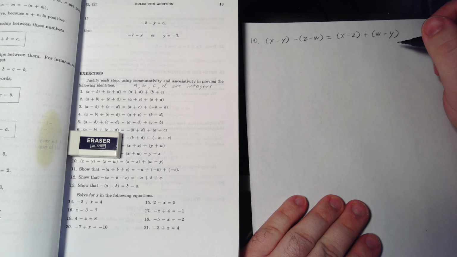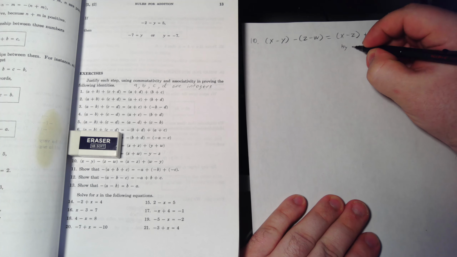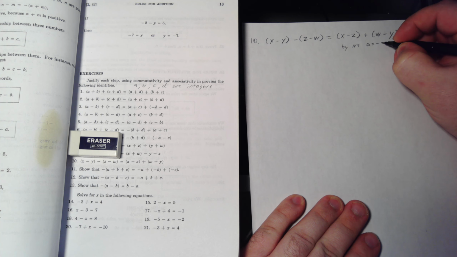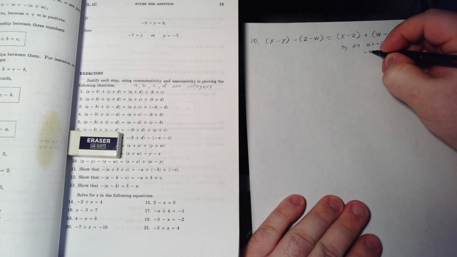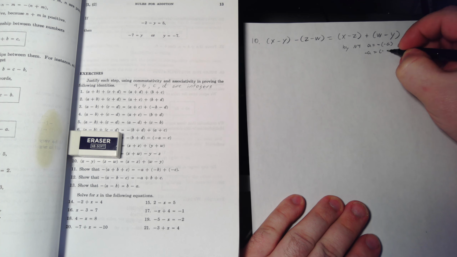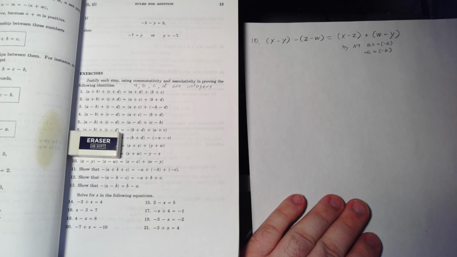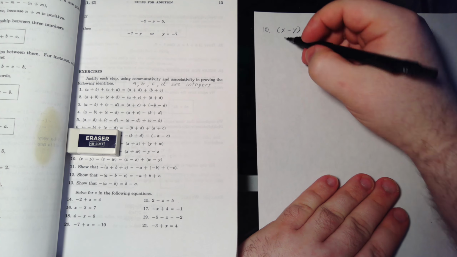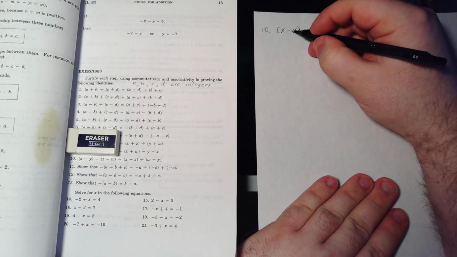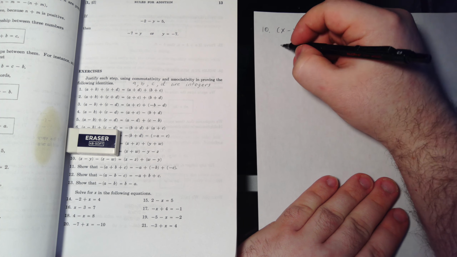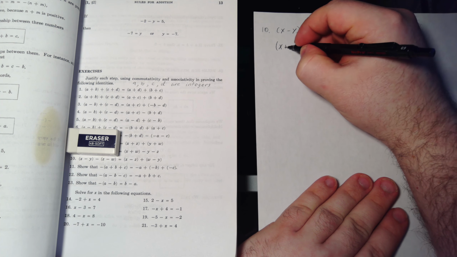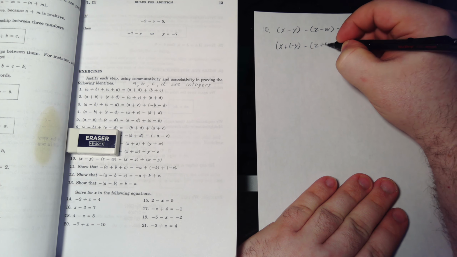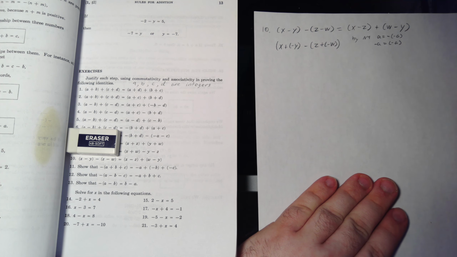Easy peasy. Let's use N4, where minus a is equal to minus a in parentheses. Okay, so how can we do that? Well, we get these minuses inside these parentheses in their own little capsules. x plus minus y minus z plus minus w. Okay?